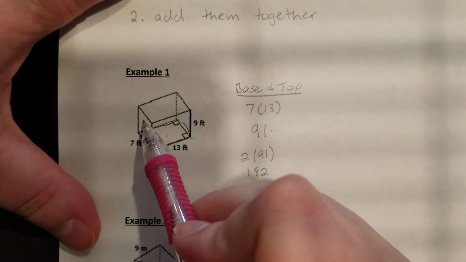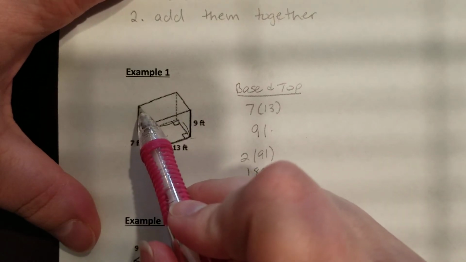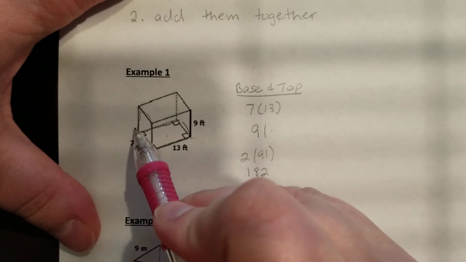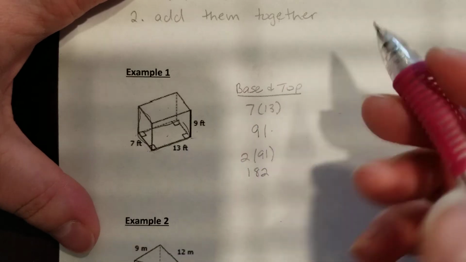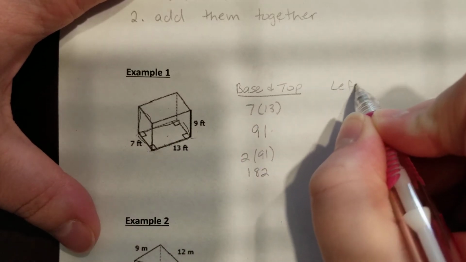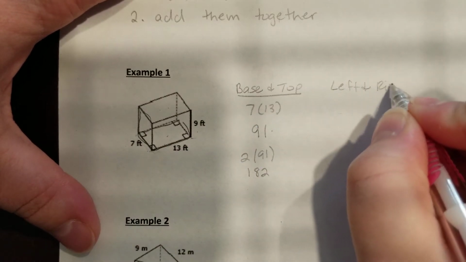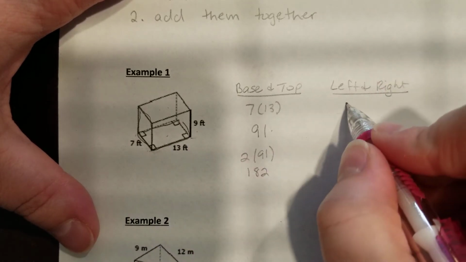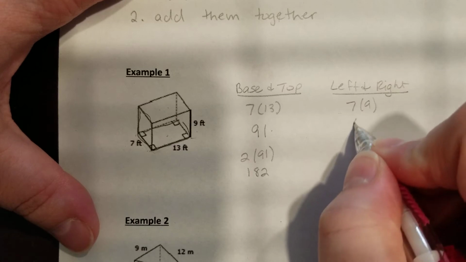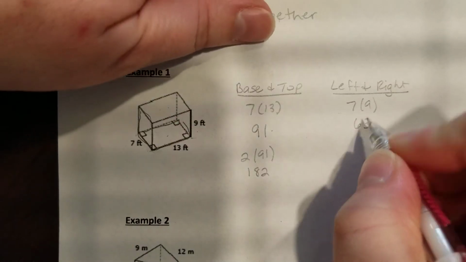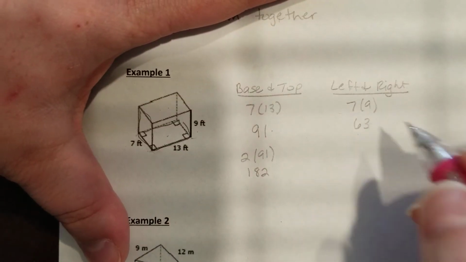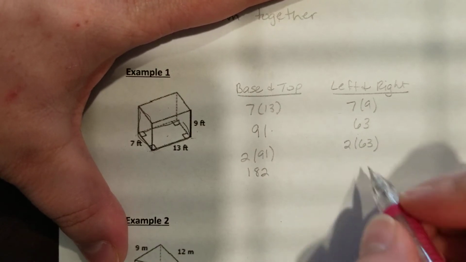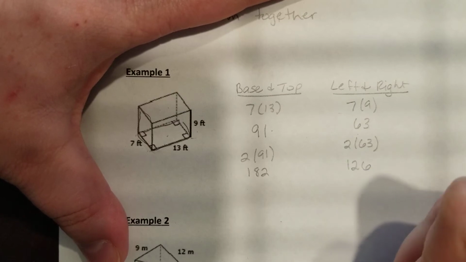All right, then let's do the left side. This face here has a base of 7 and a height of 9. This is the left and right sides because they're going to be the same. So 7 times 9, which we all know is 63. And remember we have the left and the right, so we have 2 of those. 2 times 63 is 126.